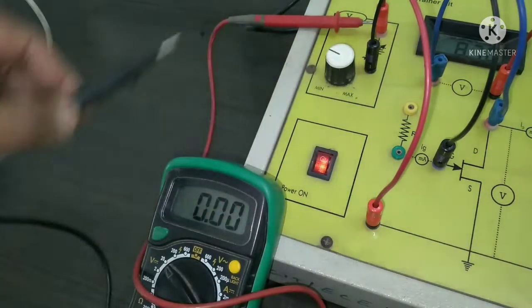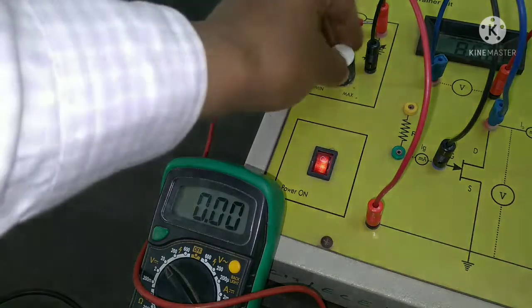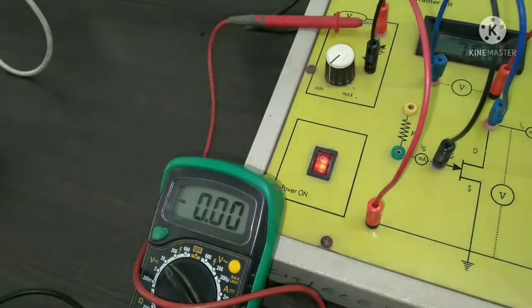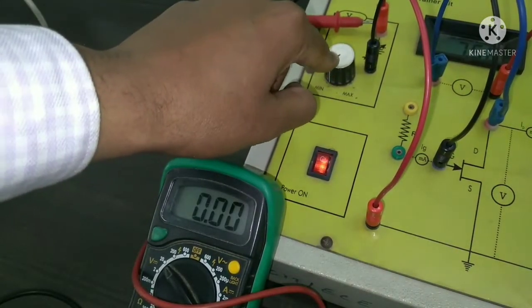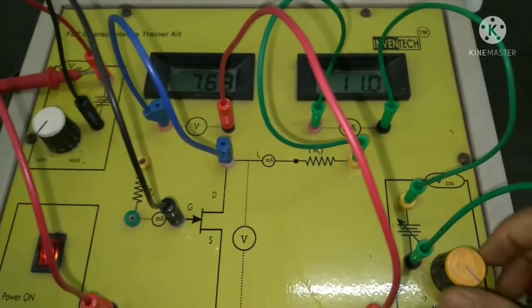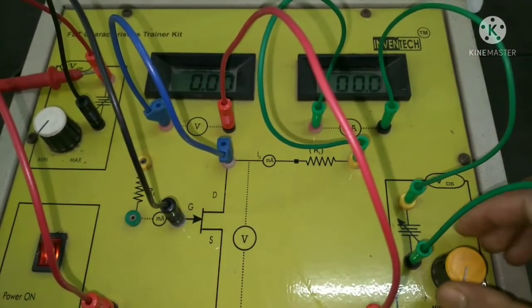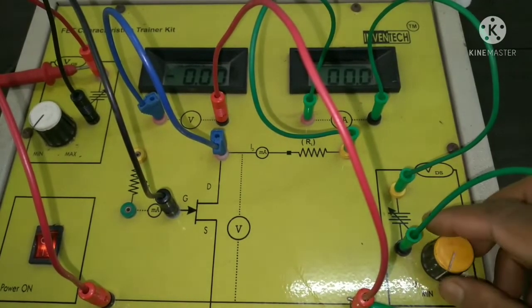So what you can do, first at zero gate source, according to the observation table, at 0 volt of gate source voltage we have to find out the relation between the drain current and the drain source voltage. Right now the gate source voltage is 0. At this gate source voltage I am going to take the reading, means I am going to vary this. So first of all minimize this. The drain source voltage is 0, so you can write down the value.